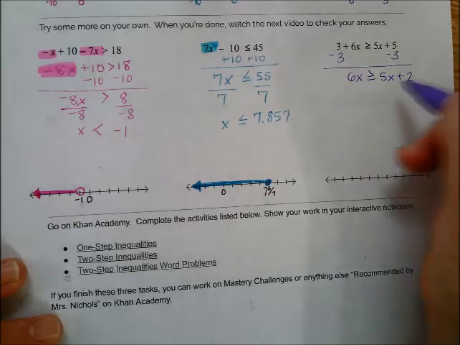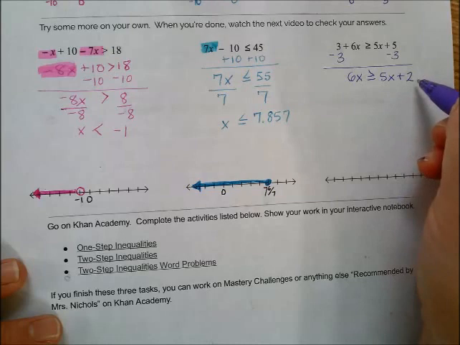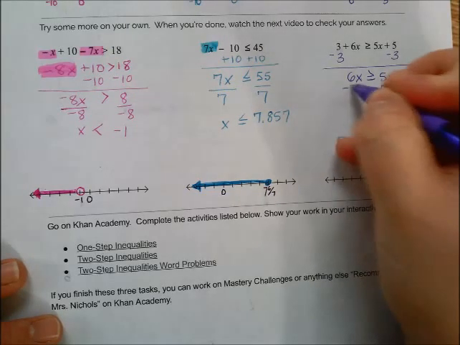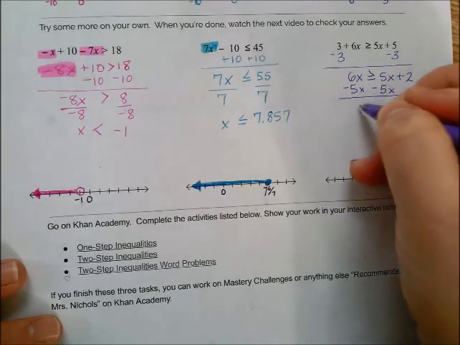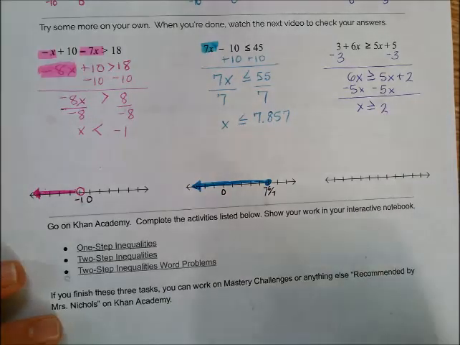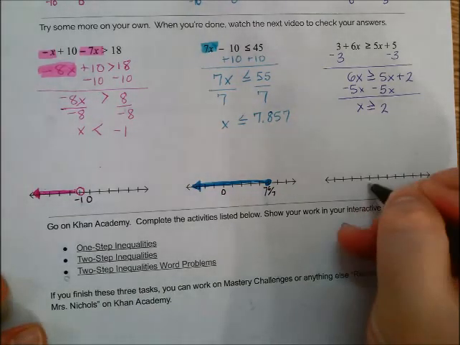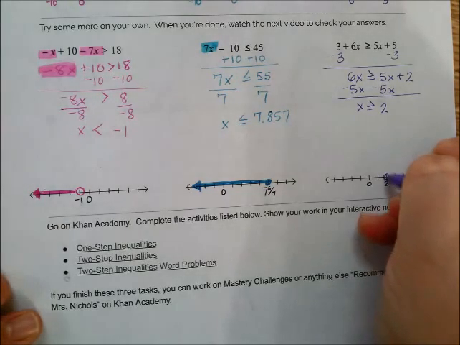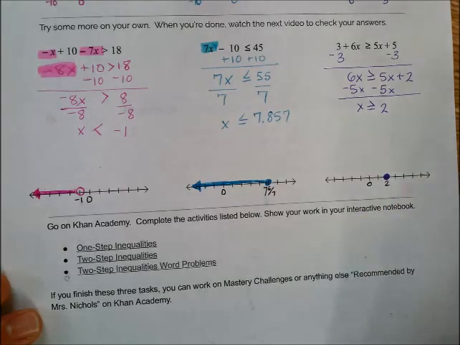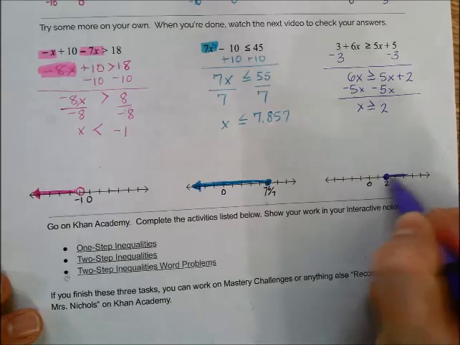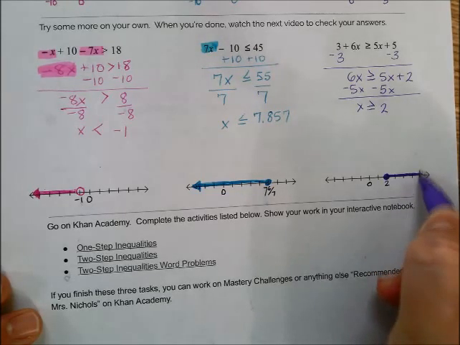Next, I want all my x's gone from the right-hand side because I only want that 2 there. I only want the constant. So I'm going to take away 5x from both sides. When I do this, I end up with x on the left is greater than or equal to 2. I'll label my number line. I know that the numbers I need are 0 and 2. Since it's greater than or equal to, I'm going to put a solid circle at 2 because 2 could be included in my answer set. And I want all the values where x is larger than 2. So I'll shade to the right where the larger values are.